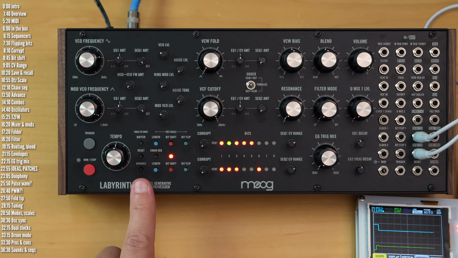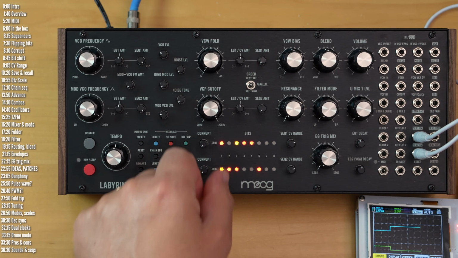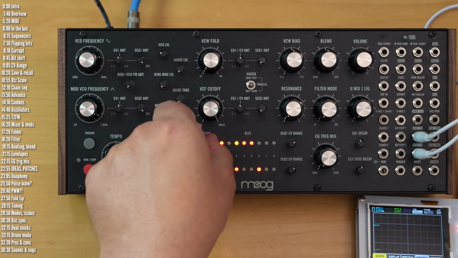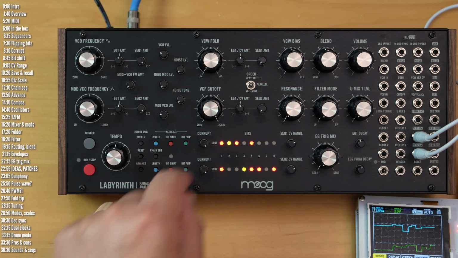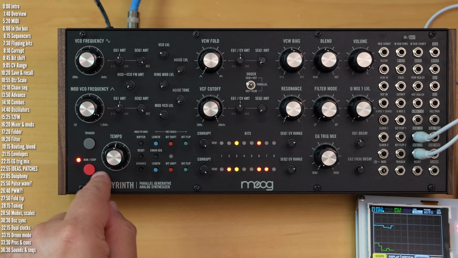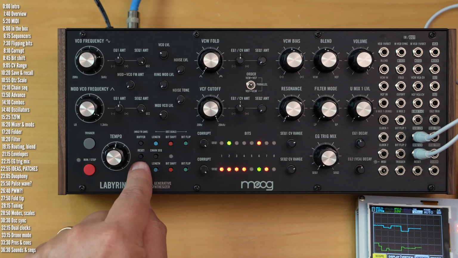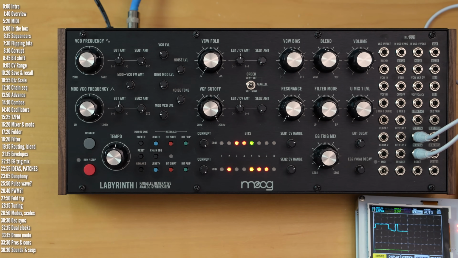The advance is an interesting feature. It not only advances step by step through your sequence, let's go back to two sequences, but also if you've got corrupt up, it will totally change both sequences. You can see bits being flipped and values being changed.